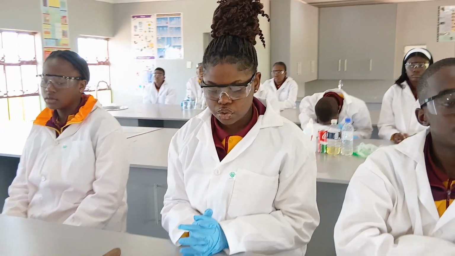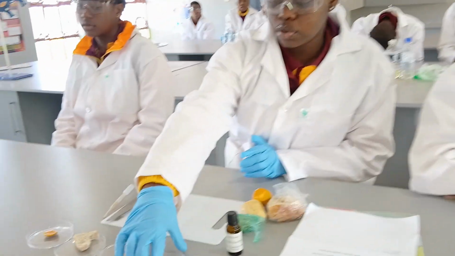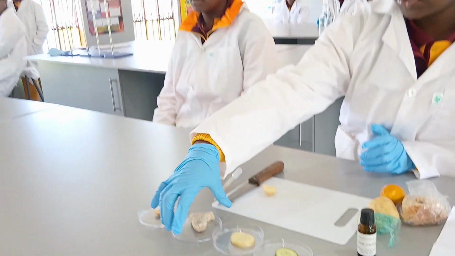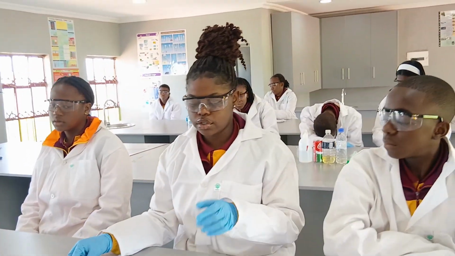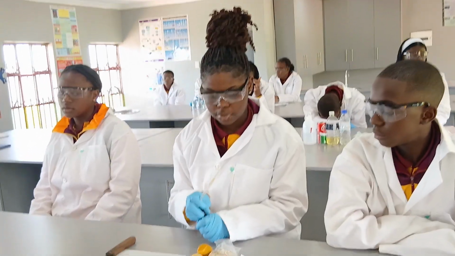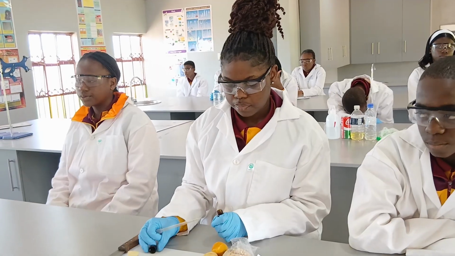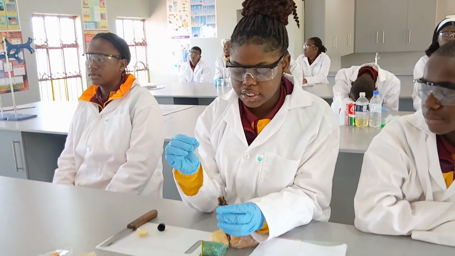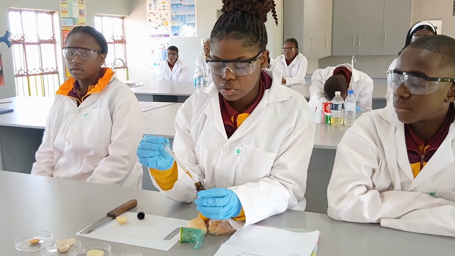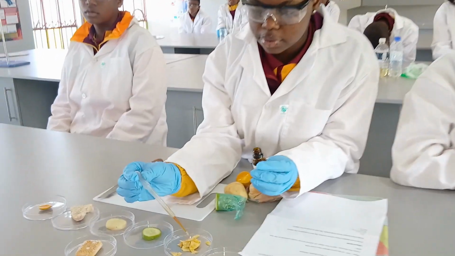Firstly, we are going to use the iodine solution and the dropper, using the dropper to drop the iodine solution on top of the food samples. We are then going to add about 2 drops of iodine solution onto the different food samples.